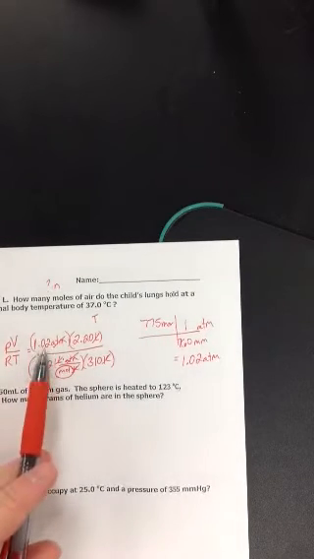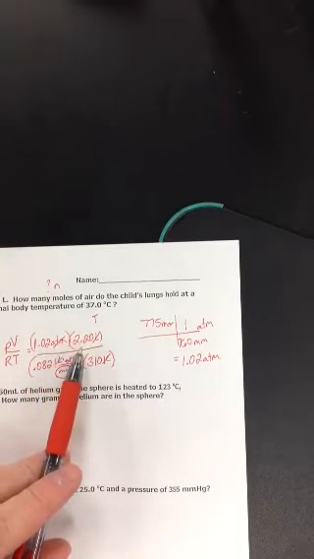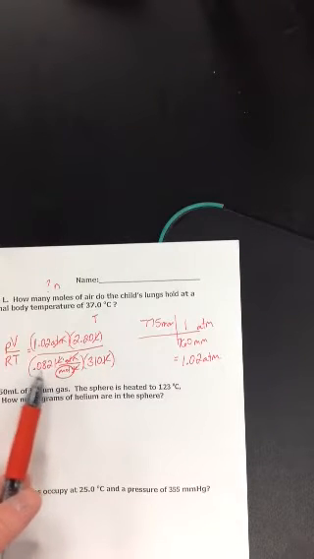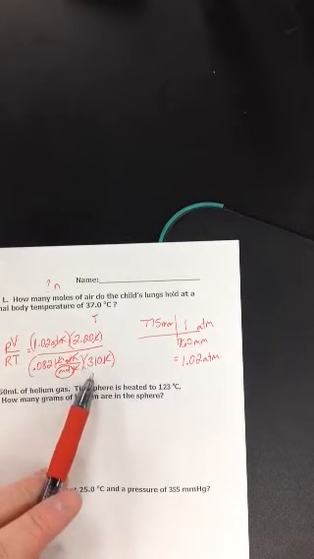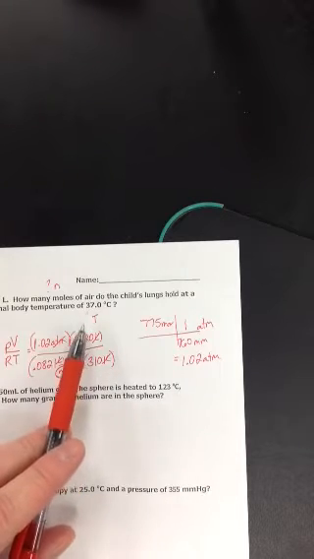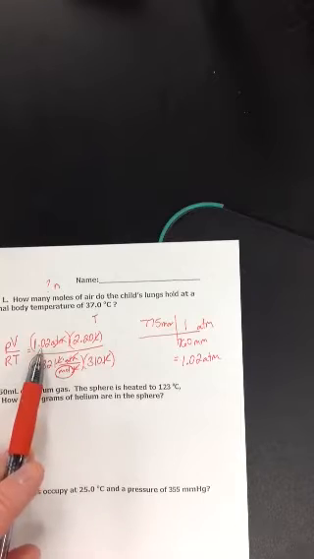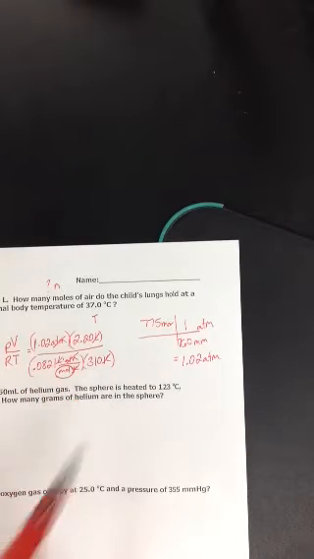And as far as sig figs, this has 3, this has 3. This is an exact number, so we're not really going to worry about that one. This one has 3 also, if I'm going off of the 37.0 up here at the top. So my answer should have 3 because this has 3, this has 3, this has 3. My answer in moles is 0.0882.